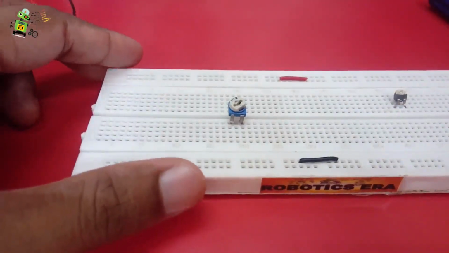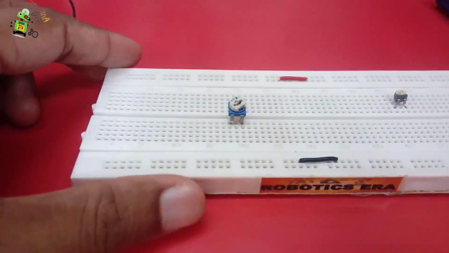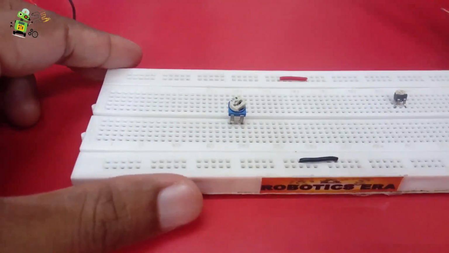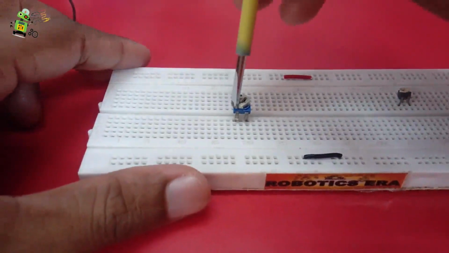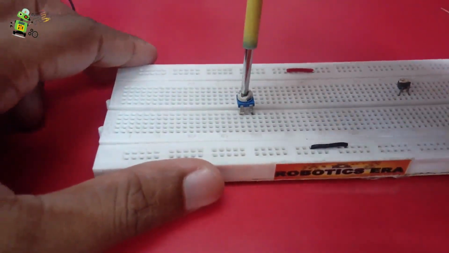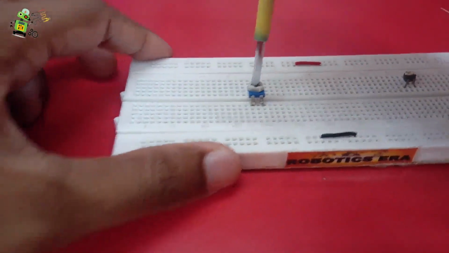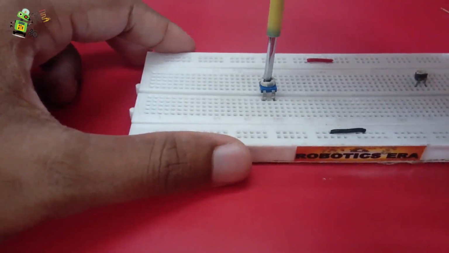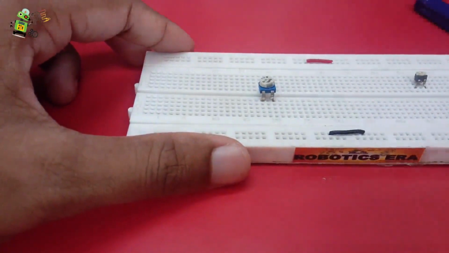You have seen this type of resistance in the regulator of a fan for increasing or decreasing the speed, and in the volume button of your speakers for increasing or decreasing the volume. See, there is a probe in the potentiometer which we can rotate. By rotating this probe, we can increase or decrease the value of our resistance.